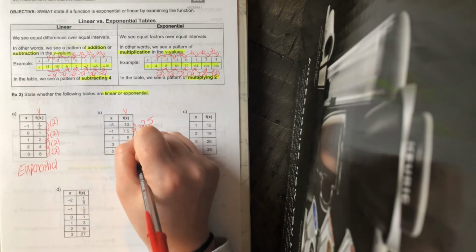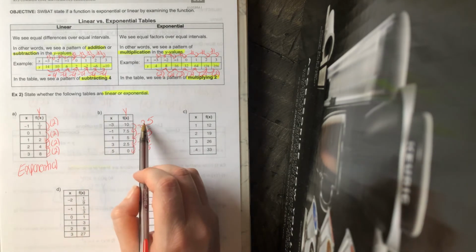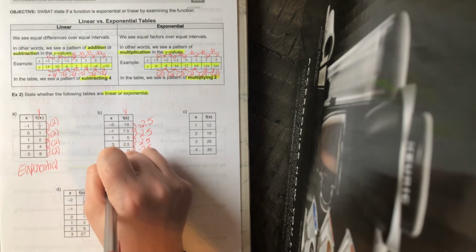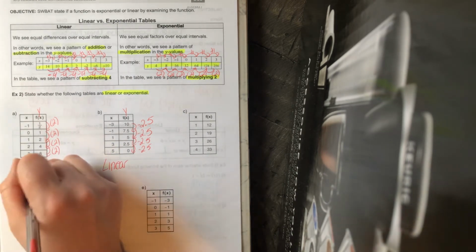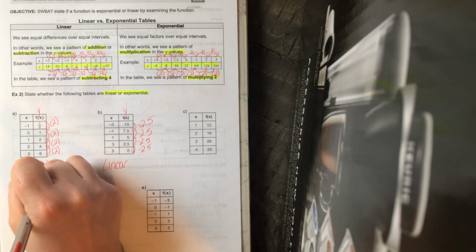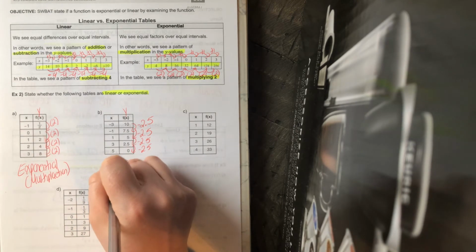And if I subtract 2.5 all the way through, I do get 0 at the end. So since I'm subtracting the same number all the way through, I know that this would have been linear. All right, again, this is exponential because I used multiplication. And I know this is linear because I used subtraction.